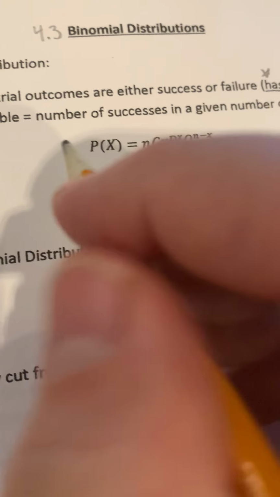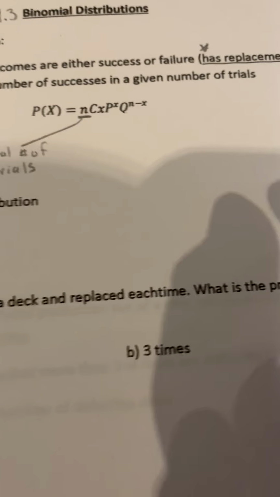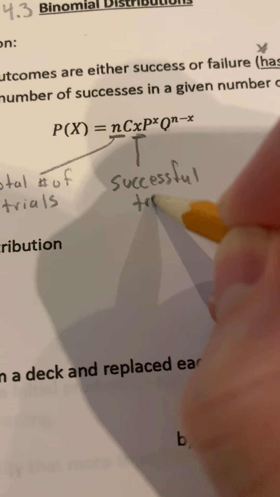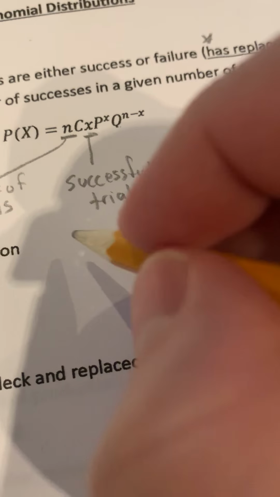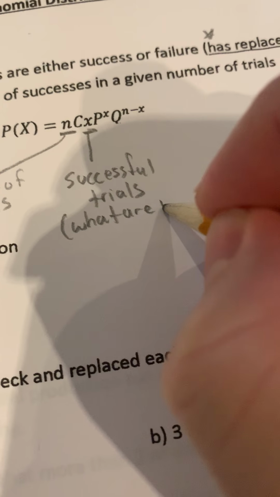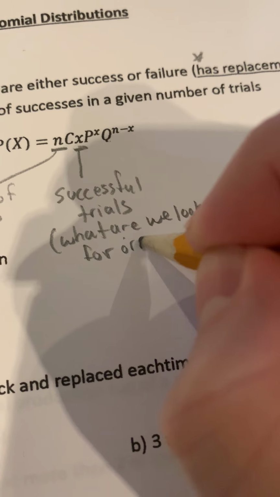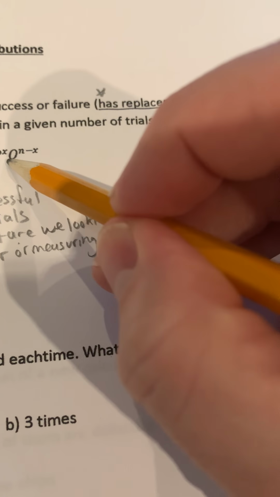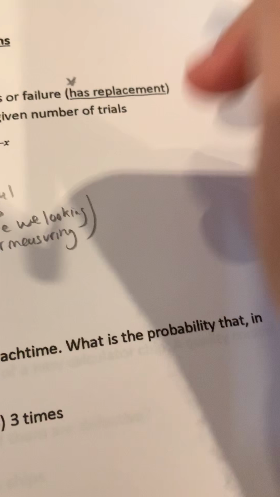N represents the total number of trials. X is going to be our successful trials, and that doesn't necessarily mean something's a success. It's more about the trials: what are we looking for or measuring? With examples, that will make more sense. So X is the successful trials.